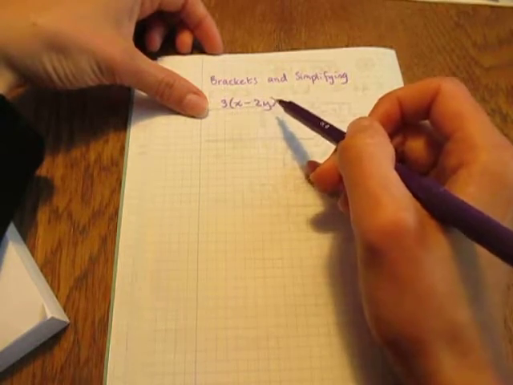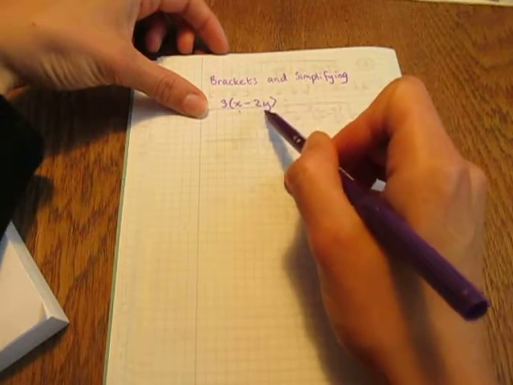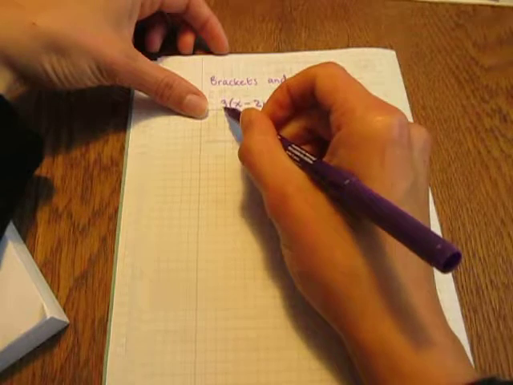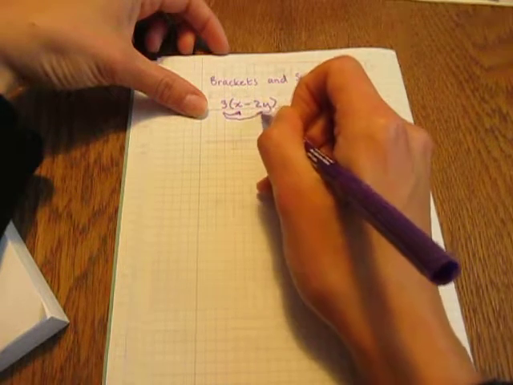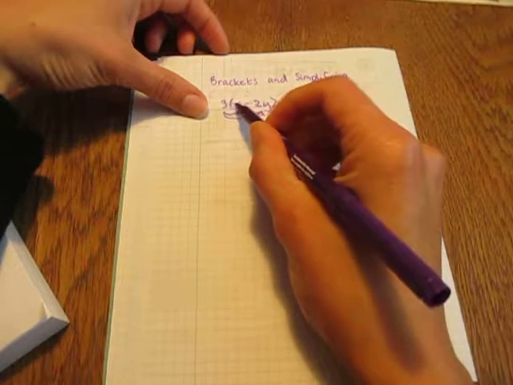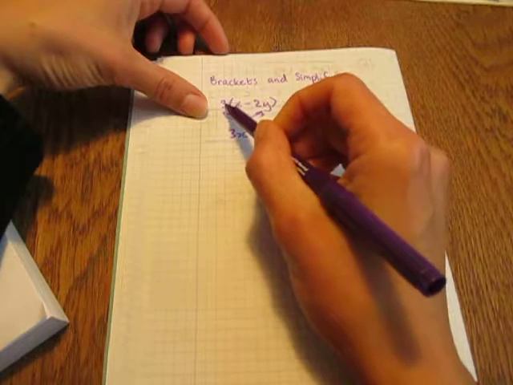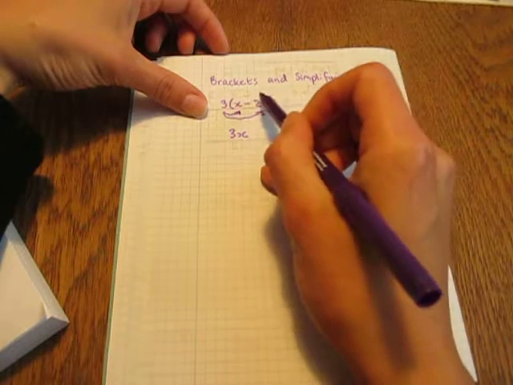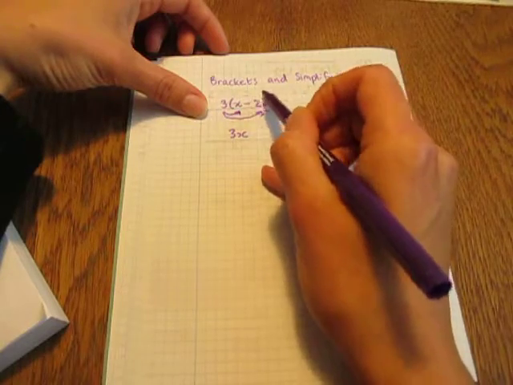So a term outside a bracket multiplies by each of the terms inside the bracket. So we've got 3, so we multiply like this, and then like this. 3 multiplied by x is 3x. 3 multiplied by negative 2y.